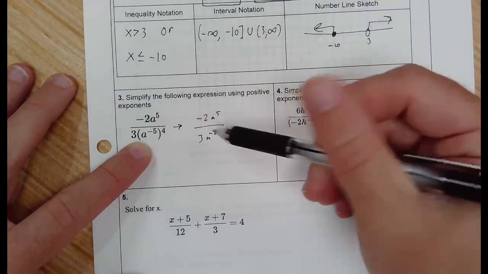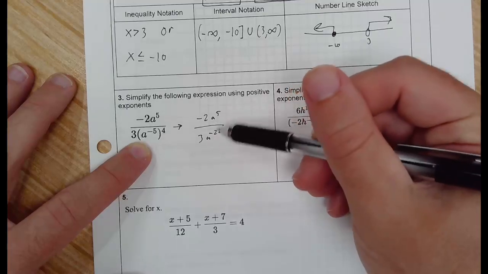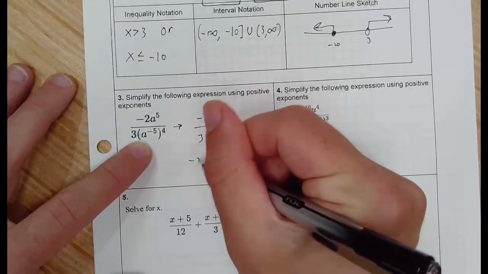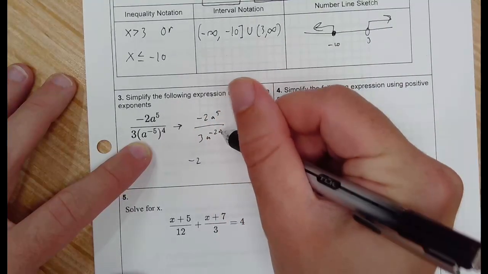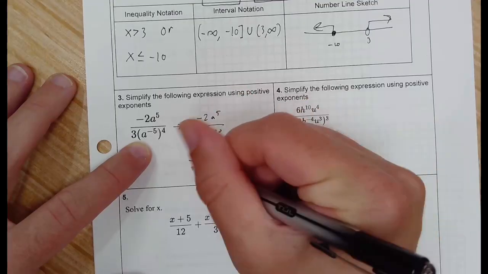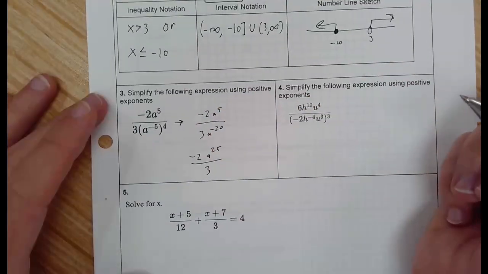And then because it's the same base, we can subtract. So we'll have 5 minus negative 20, which gives a to the 25th, over 3. And that's it for that one.